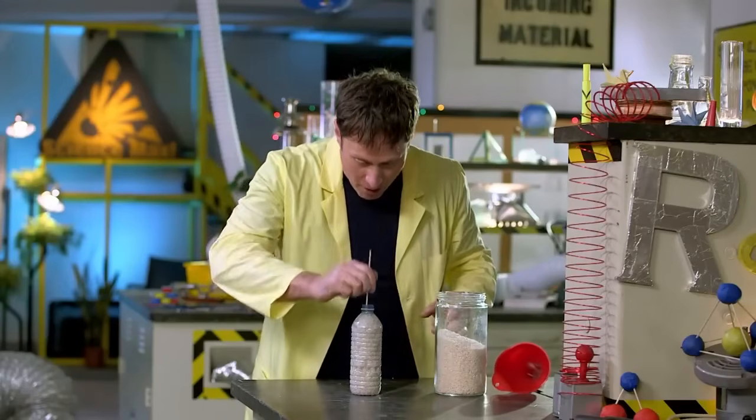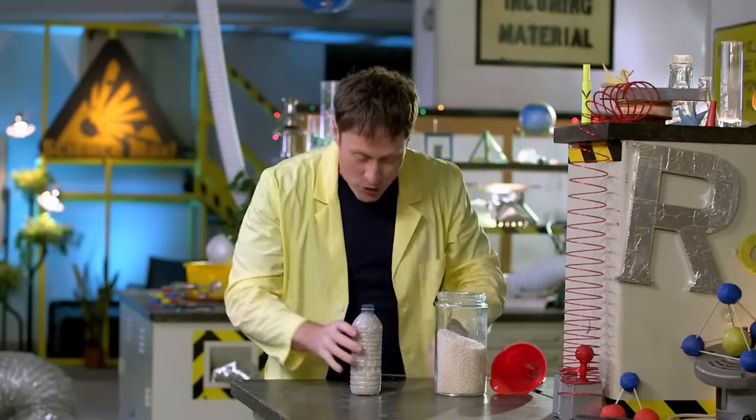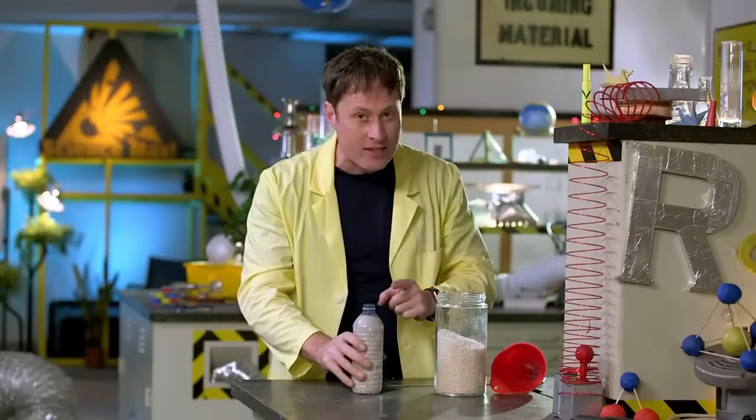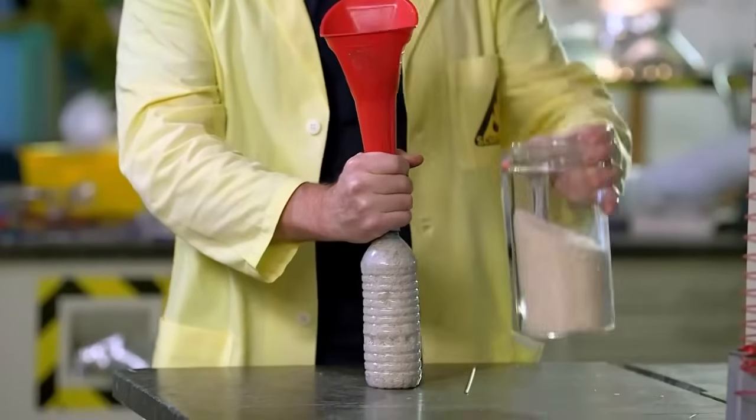Then take a shish kebab skewer and stick it into the bottle and nothing happens. But if you tap the bottle down, the rice starts to pack in a little bit better. See how the level of rice is lower? Which means you can add more rice.